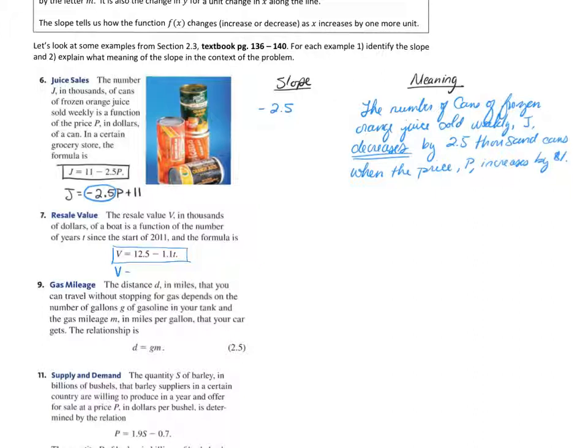Again, I'm going to rewrite this in slope-intercept form so that you can easily identify the slope. Remember that I haven't changed the meaning of the function. So 12.5 minus 1.1T is the same thing as negative 1.1T plus 12.5. But when I write it in slope-intercept form, I can see that the slope is negative 1.1.